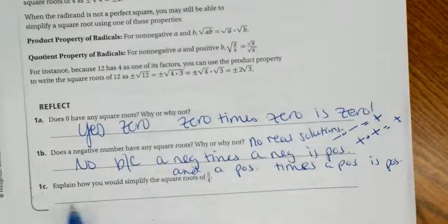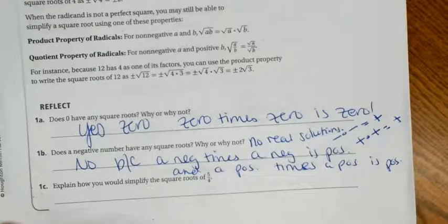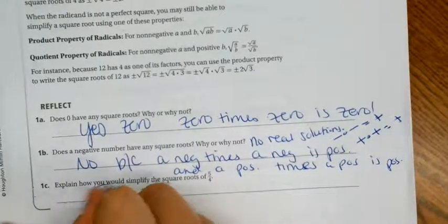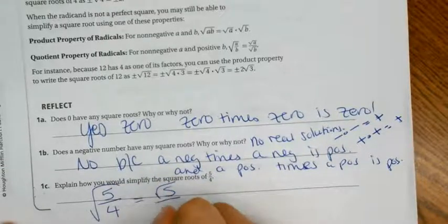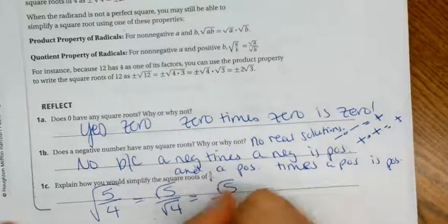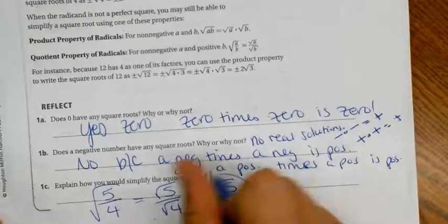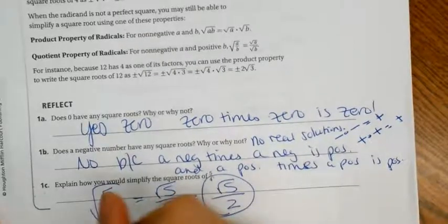Explain how you would simplify the square root of 5/4. The square root of 5/4 equals the square root of 5 over the square root of 4, which is the square root of 5 over 2. And it's always plus or minus when you take the square root, right?